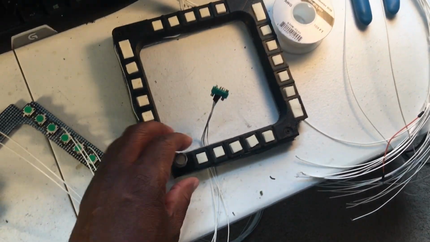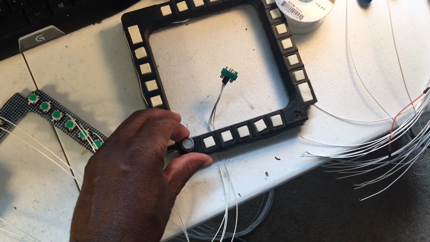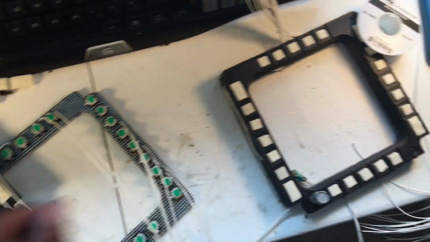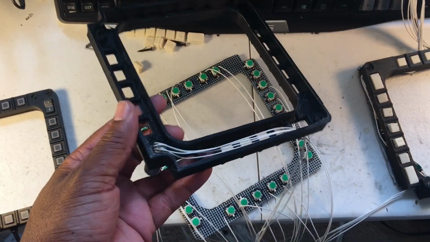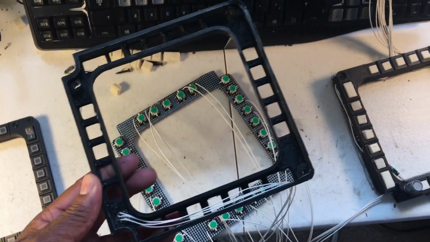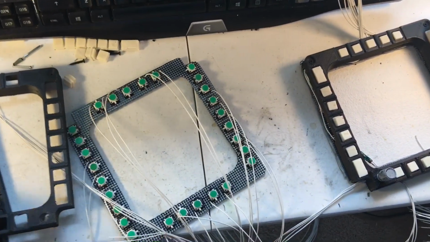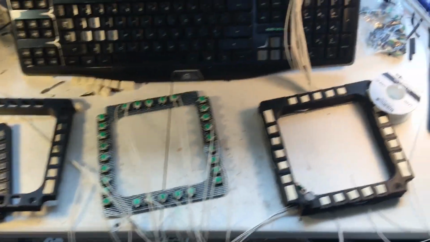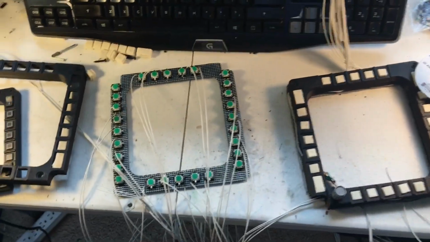And of course, we've also used a 3-position rotary switch for the on-off. And you can see the wiring for that here. And that was pretty much it. Just wanted to go over making the MFD bezels.